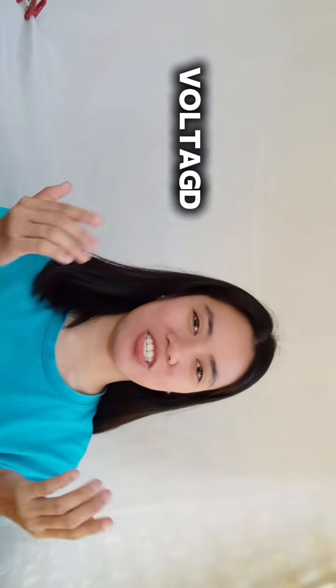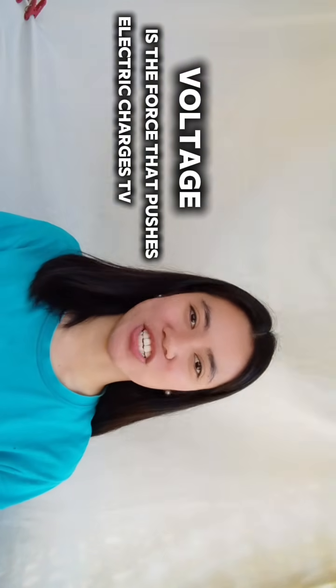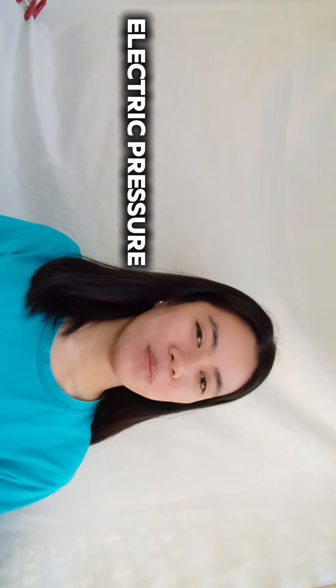First, let us talk about voltage. Voltage is the force that pushes electric charges through a wire. It is sometimes called electric pressure because it causes electricity to move in a circuit. Without voltage, electric charges cannot flow. Examples of sources of voltage are batteries and electrical outlets in our homes. Higher voltage can produce greater electric power because it pushes more electrical energy through the circuit.